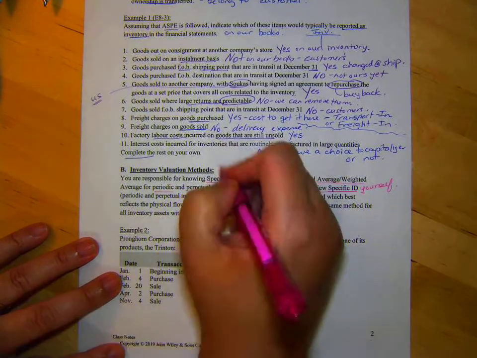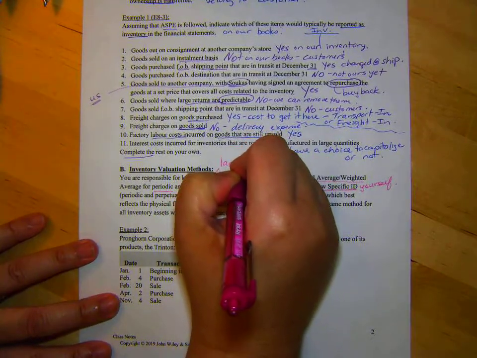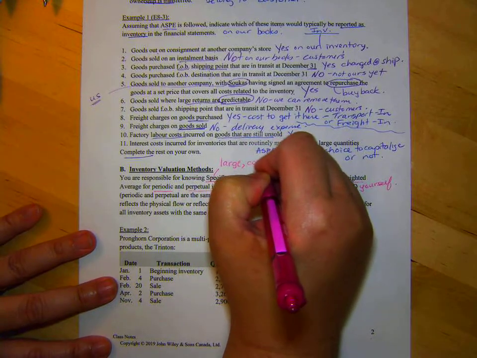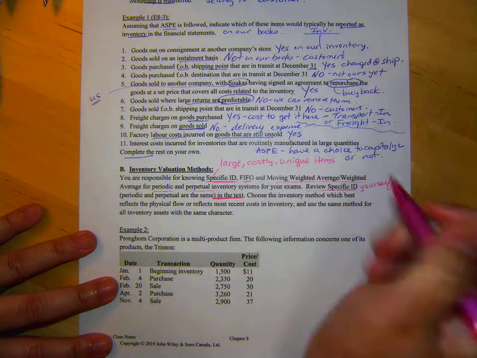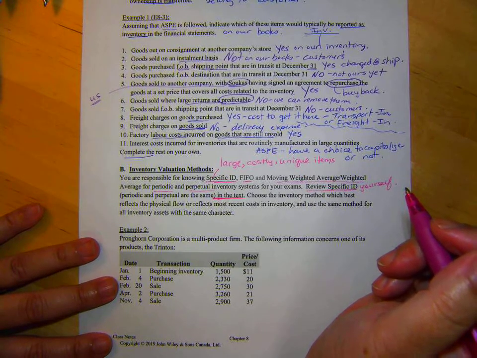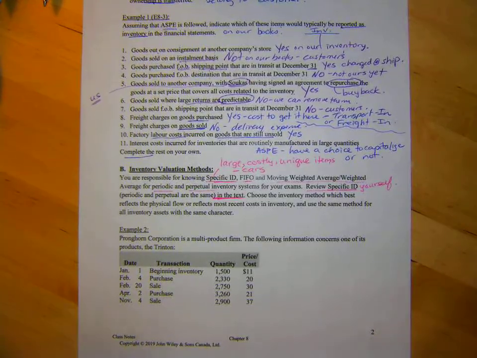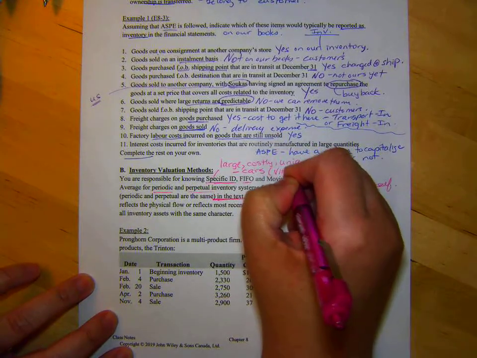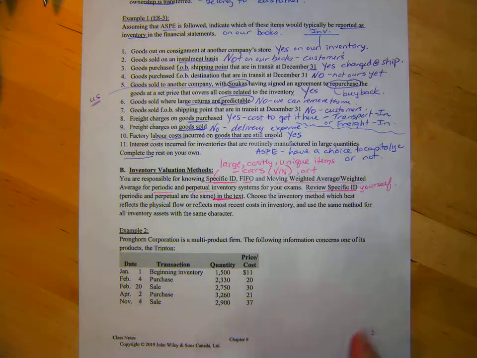Now, just to remind you, specific ID is used on large, usually costly, unique items, like cars. Can you tell one, I don't know the name of the car. I drive an old Yaris, so one blue Yaris from another one? Yeah, what's the identifier? The VIN, right? So that makes it unique. How about large pieces of art? Can you tell the difference? Yes.